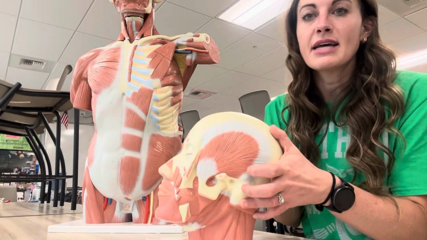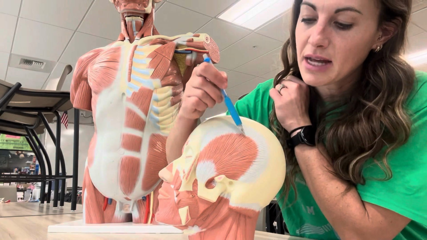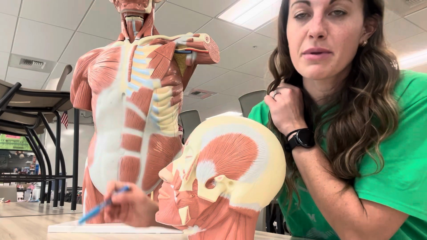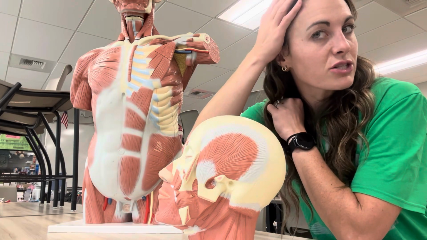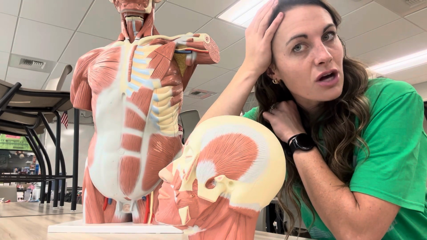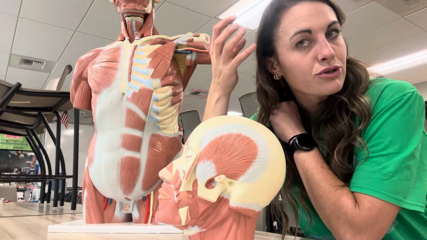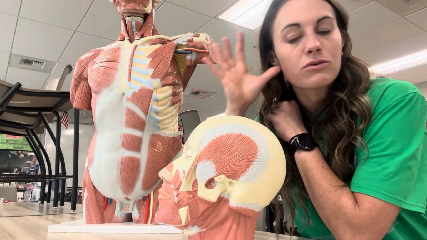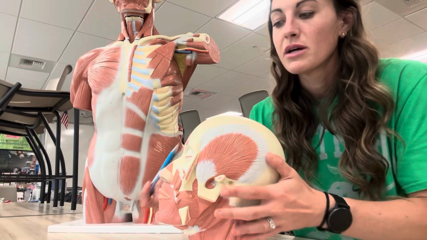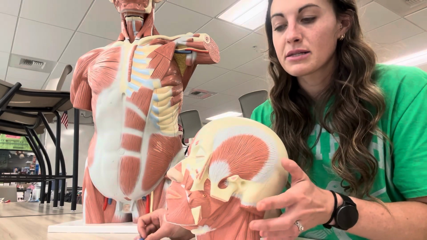And then the temporalis muscle sits on top of the temporal bone. So temporalis on top of the temporal bone. If you were to rest your hand right there and lock your jaw, you would feel that muscle protrude because it's shortening and it's allowing you to close and lock your jaw. So we had frontalis, temporalis.